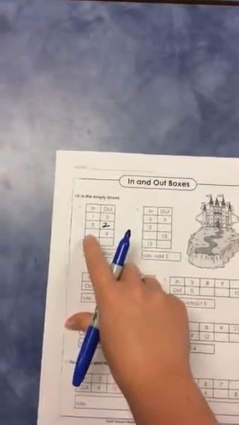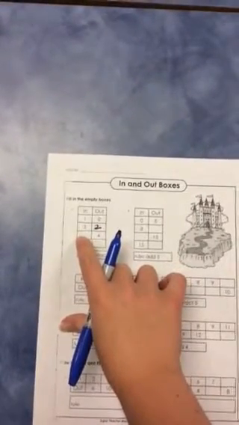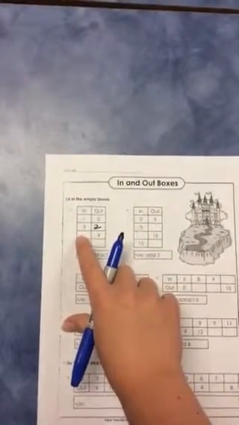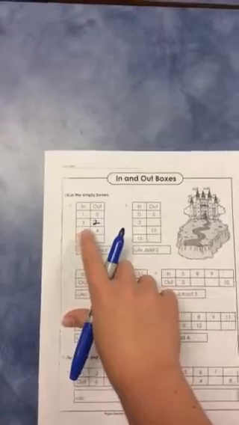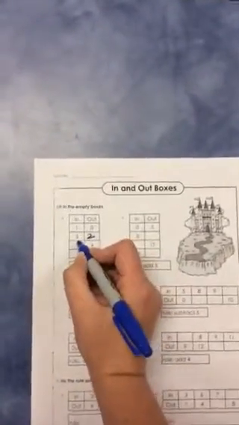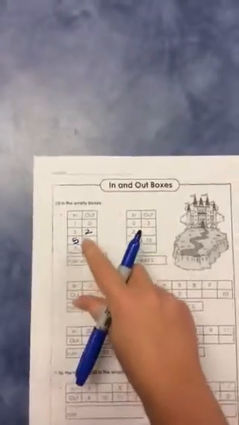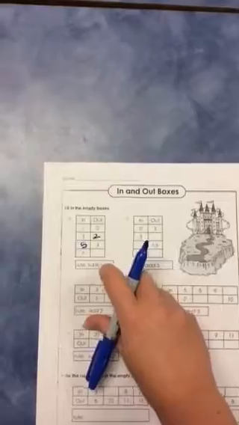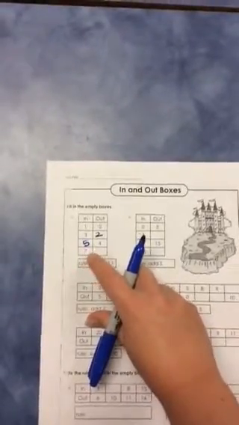Here is where it changes though. We know that they subtracted 1 to get to 4. So what number do you have to put here in the input box? So when you subtract 1, you get to 4. This number has to be 5 because 5 minus 1, which is our rule, is 4. This one is 7 minus 1 would get me to 6.